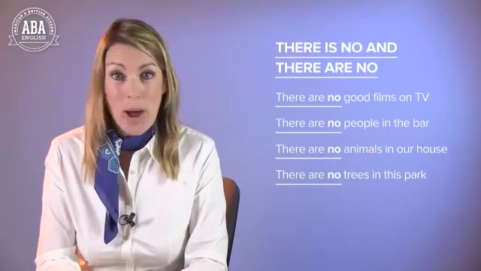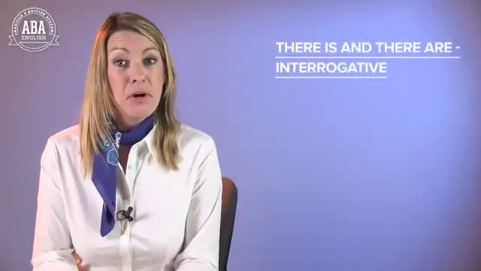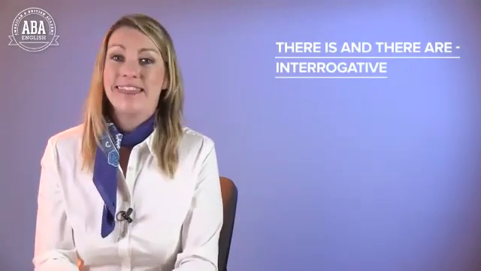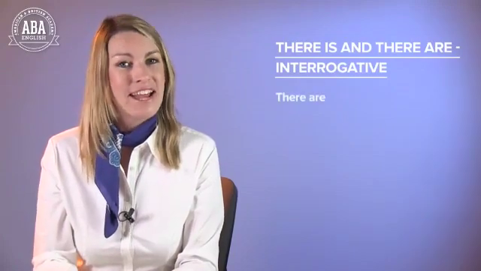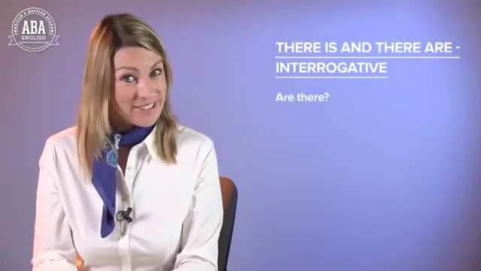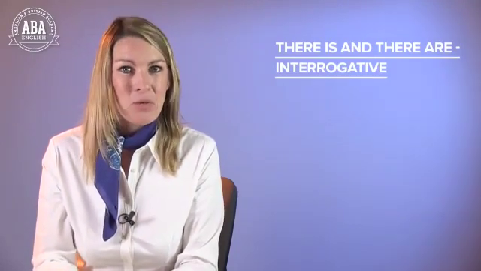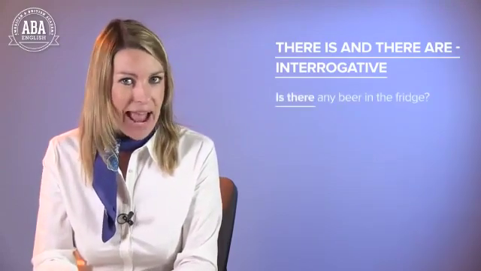What about questions? Now we look at there is and there are in the interrogative. In questions, the verb goes first. We simply switch the two words around. There is becomes is there, and there are becomes are there. We can also use the word any when we want to express quantity. For example, is there any beer in the fridge?